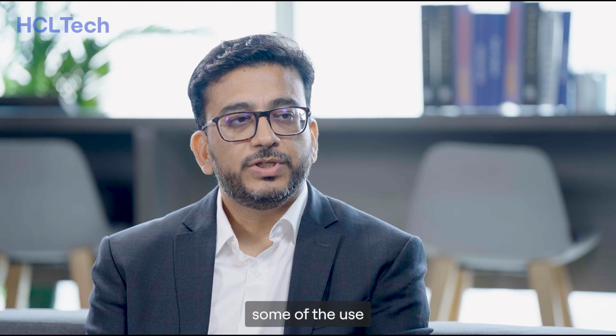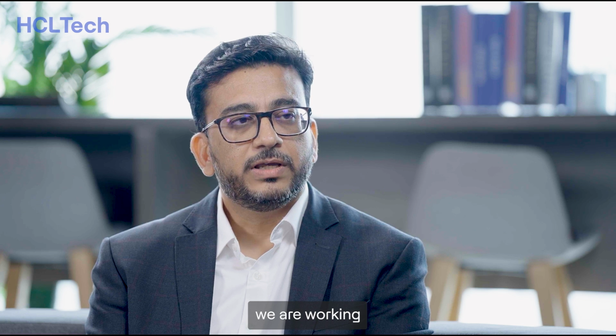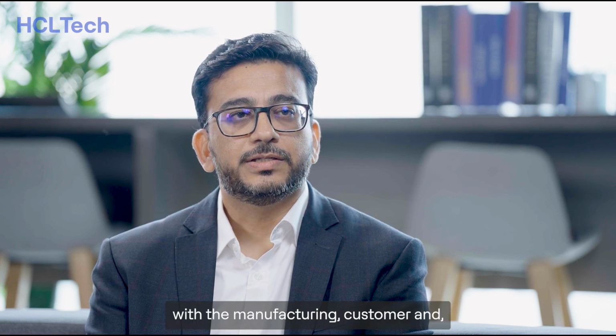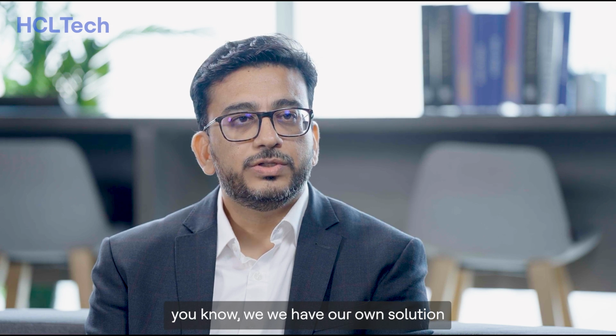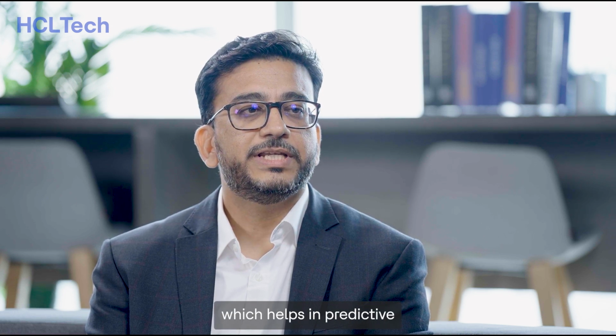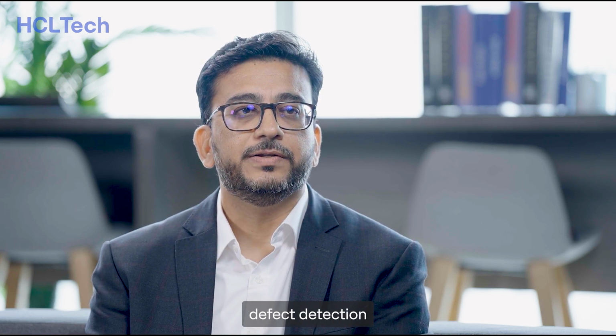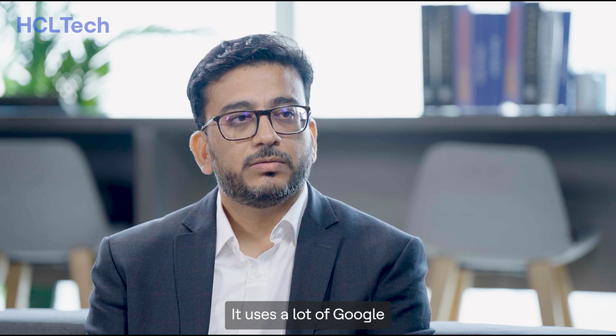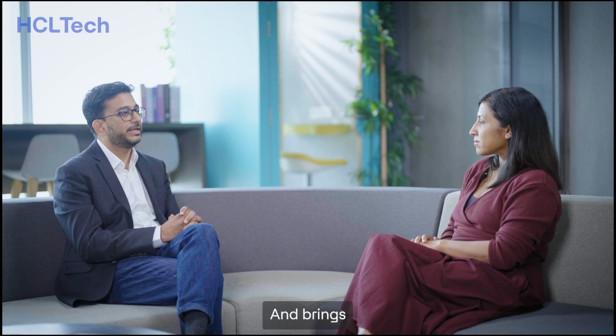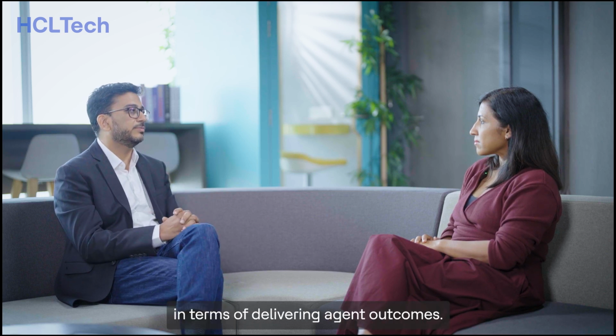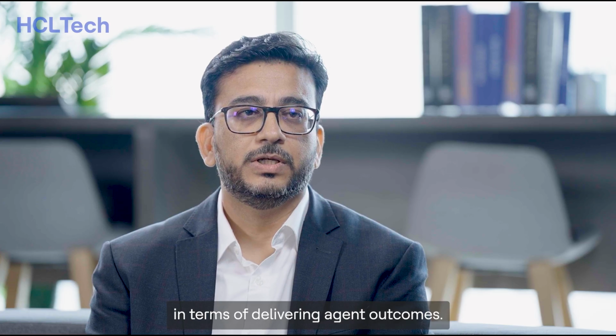Now, talking about some of the use cases, we are working with a manufacturing customer, and we have our own solution called Insight, which helps in predictive defect detection and error correction in a manufacturing environment. It uses a lot of Google Cloud technology solutions like Vertex AI, Agent Space, and Gemini 2.5, and brings in the functionality for delivering agentic outcomes.